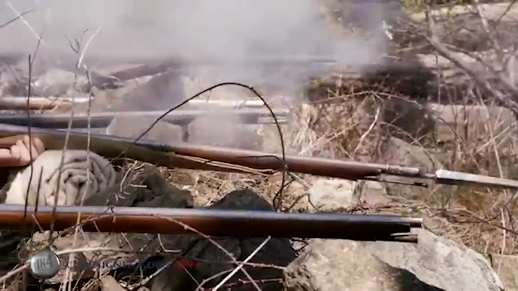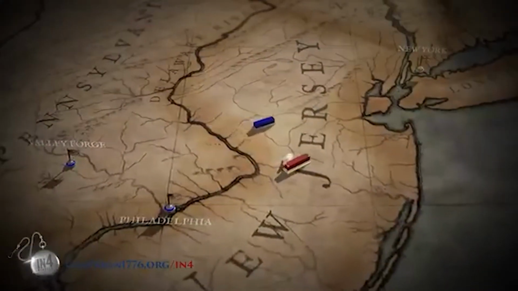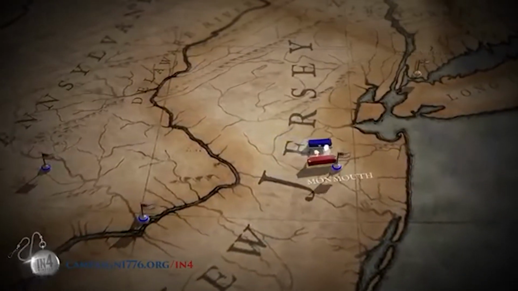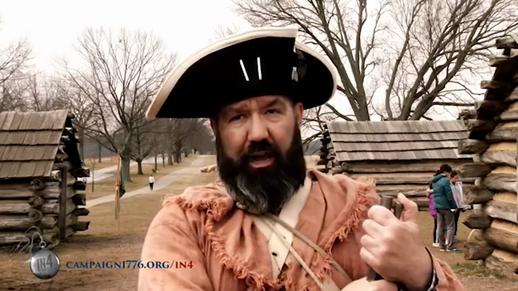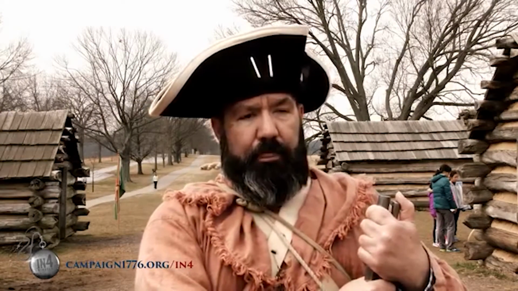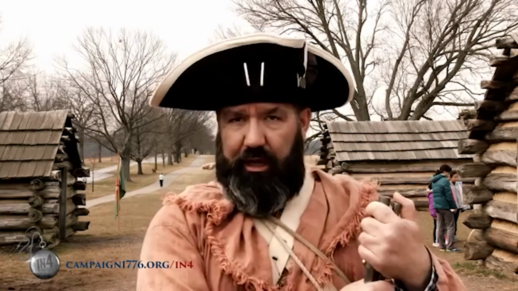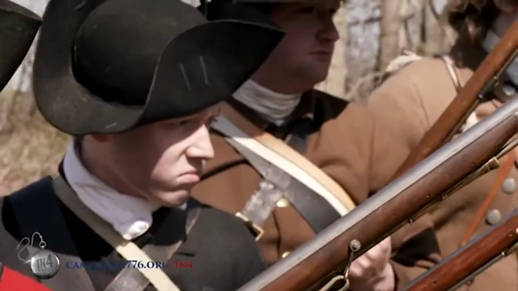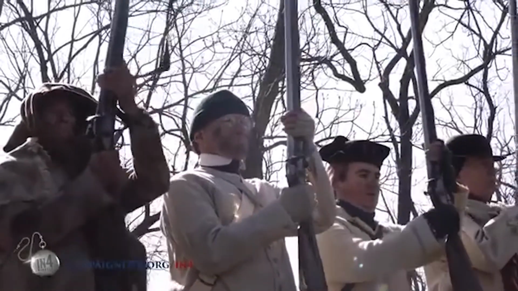After they leave here, they chase the British through New Jersey and engage the British at the Battle of Monmouth. That is not the end of the war, though. This war is going to wage for another 5 years. But a lot of the organizing and restructuring and reforms that they do here are going to allow this army to survive and continue for those next 5 years.